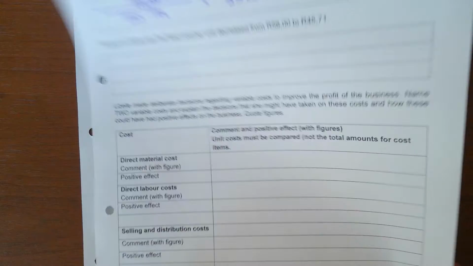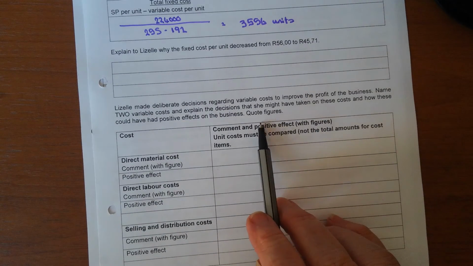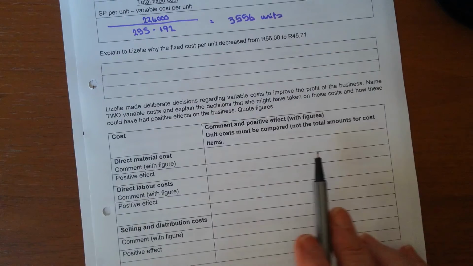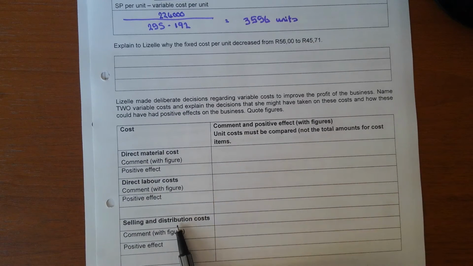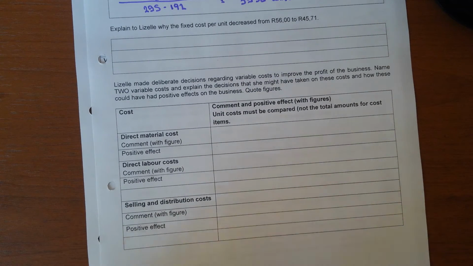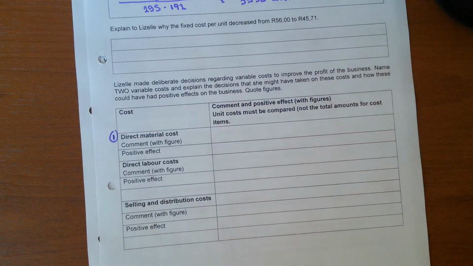Okay, in the next question, they want you to tell them what you think Lizelle did to make decisions to change these expenses and how it compared to the total amounts of the cost of the items. Okay, so my first variable cost is direct material.